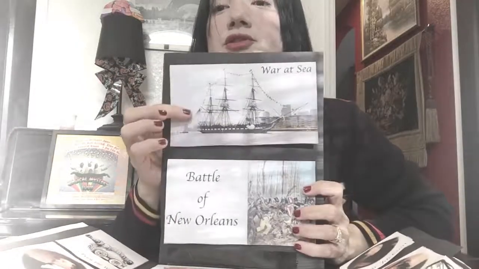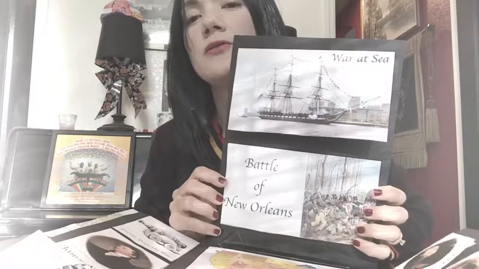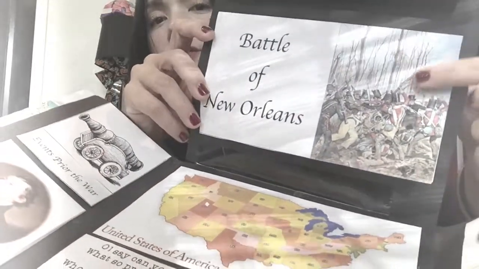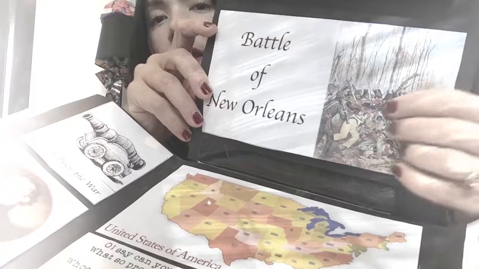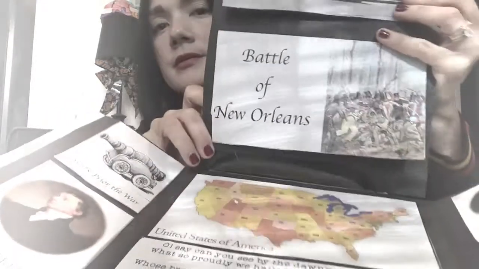And then again, that scene that I used in the front cover for the War at Sea, and here the Battle of New Orleans is the same scene that I used in the cover. And as you can see, Andrew Jackson and some of the British soldiers in fight. All right, and then of course that all goes in one file folder, all of the information in one file folder. Now eventually all of this is going to go into one big 3-ring binder, in which we're going to keep all of these American history lab books.